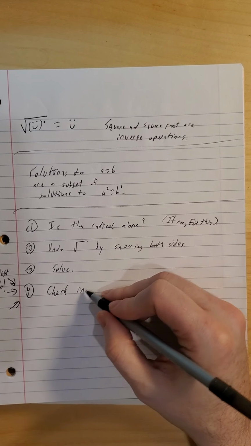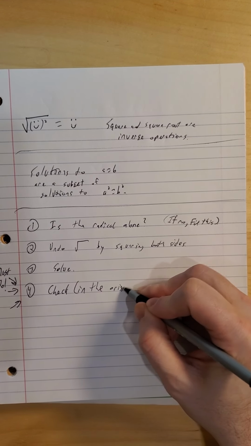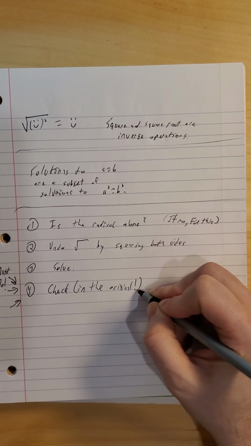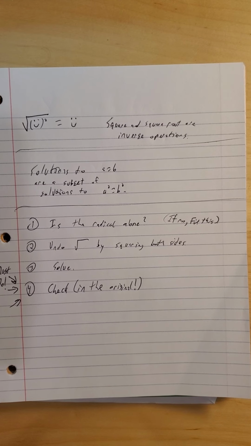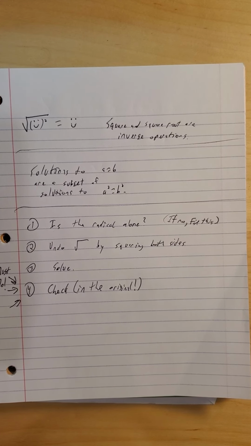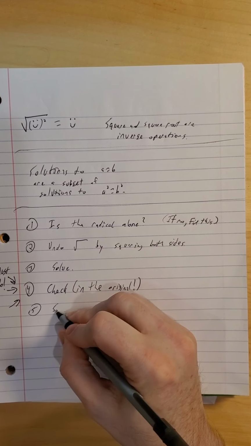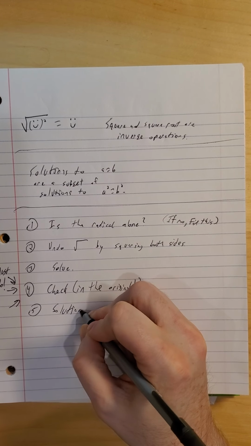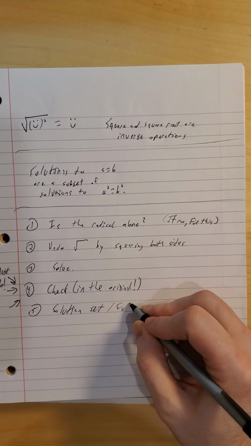And anytime you check, remember it must be in the original. The reason that we're checking is that we might get extraneous solutions. Then we go to our solution set. And if necessary, Euler diagram.